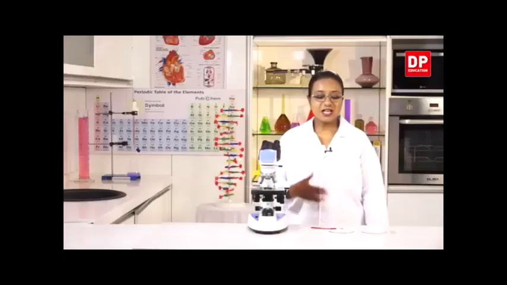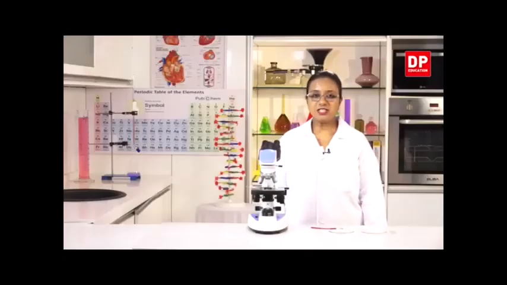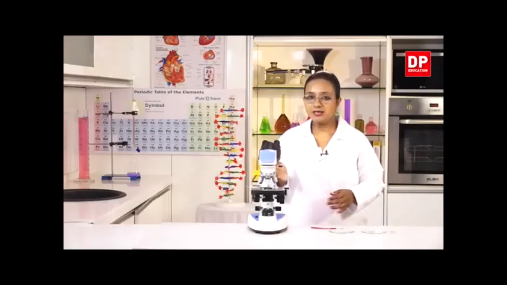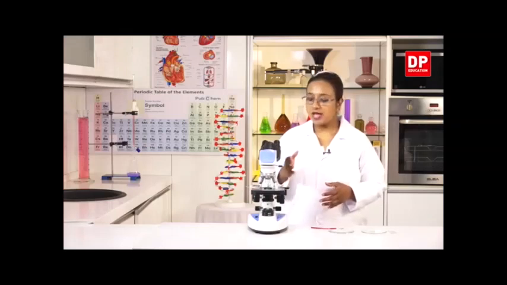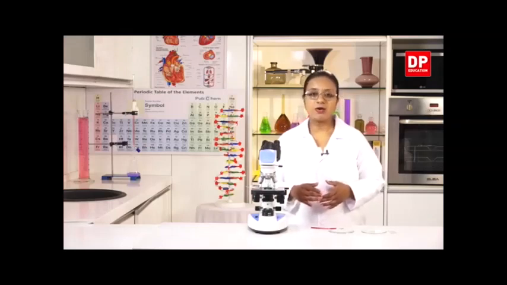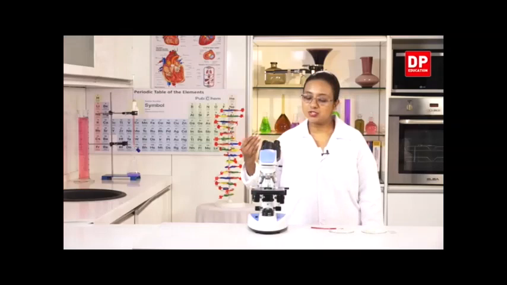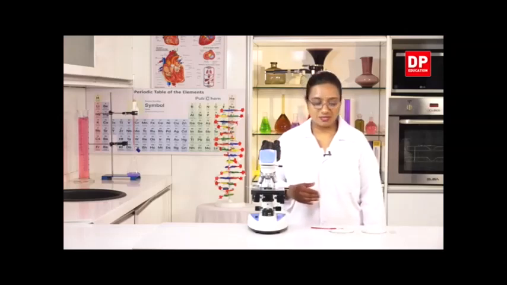Okay, students, now let us do this activity to observe the cheek cells of a person. For this, we will need a light microscope. As you know, this is a compound light microscope because it has two lenses, the objective and the eyepiece. Through that, you can clearly observe the cells of a specimen.